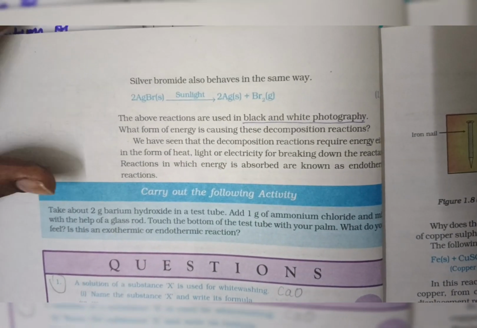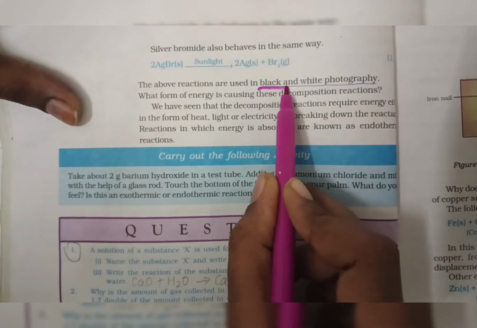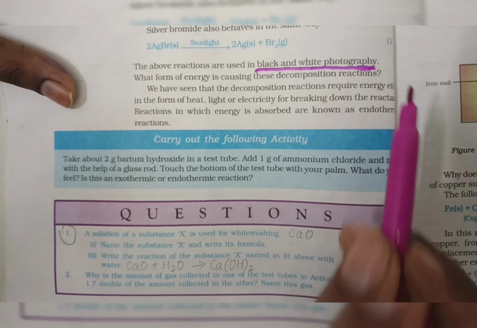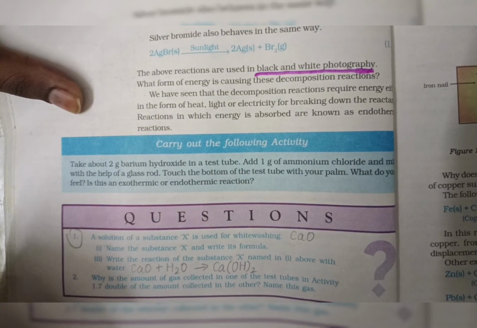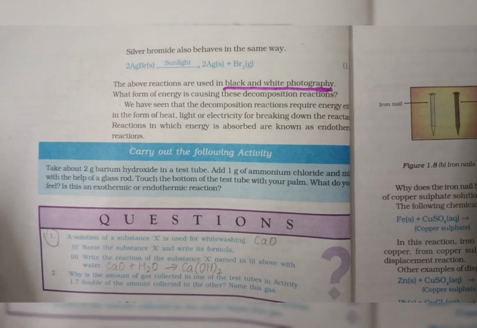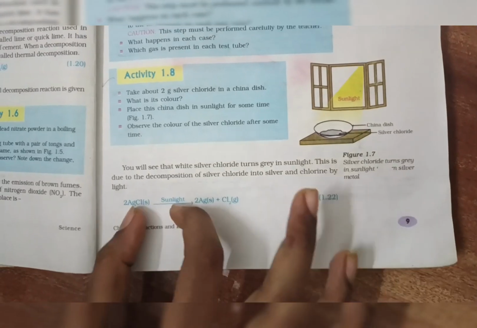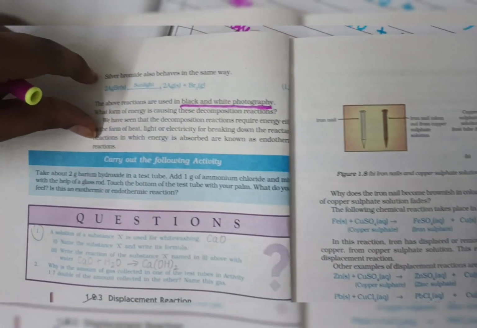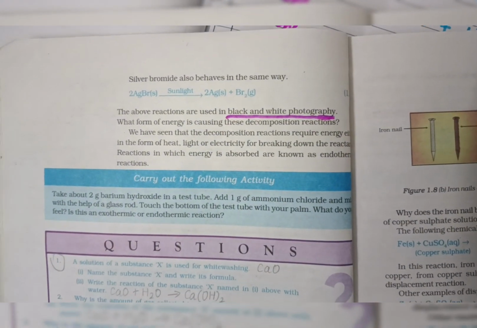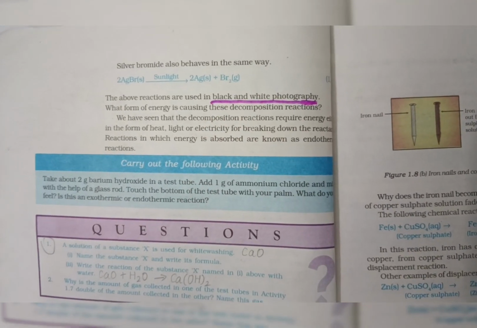You should always remember the most important key point. These two reactions are used in black and white photography. Most important one mark which is usually asked: what are the reactions that are used for black and white photography? Silver chloride and silver bromide reactions. Examples of photolytic decomposition reaction are used in black and white photography.